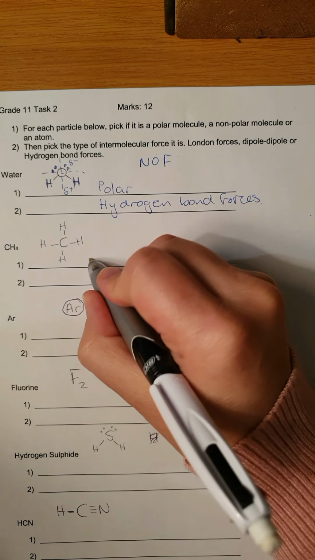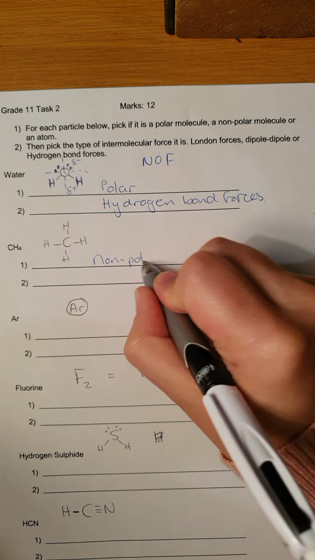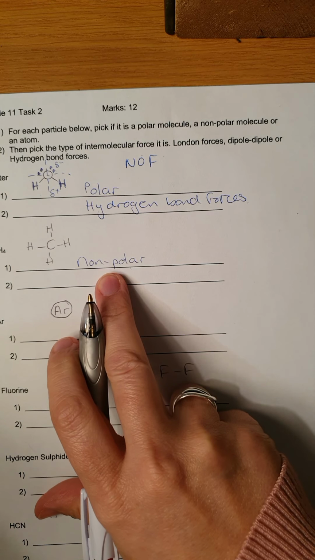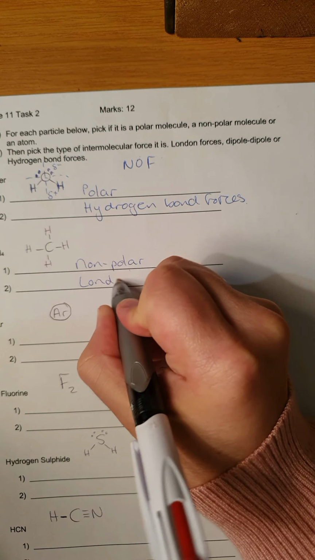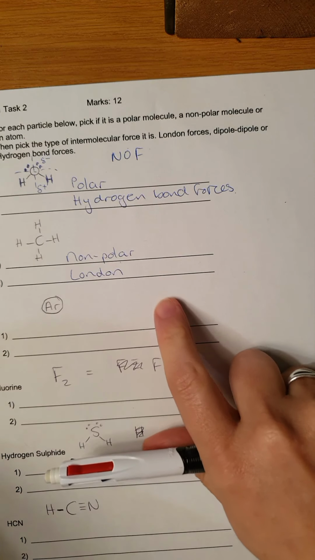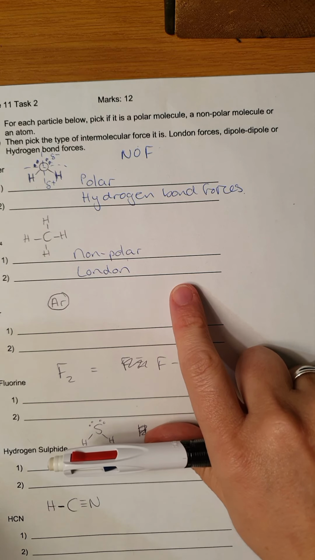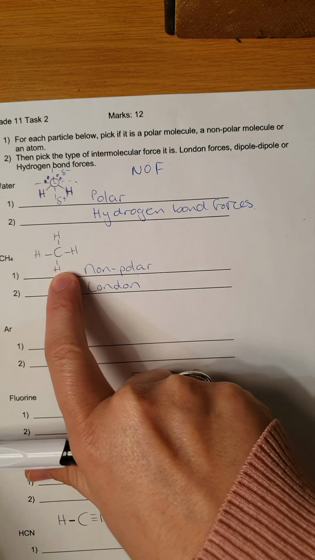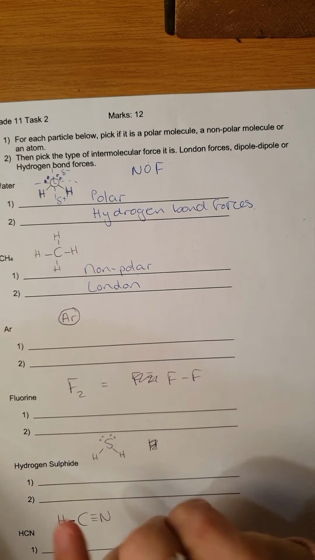So what I wanted you to do was look at methane over here. Methane is a non-polar molecule. You can see it's clearly symmetrical, non-polar. And whenever you have non-polar, you're going to look at your rules and you will see that they are London or London dispersion forces. You can say induced dipole, that also means the same thing, but London's just easier, London forces. What I want to make sure you understand is that just because there's hydrogen here doesn't mean that there are hydrogen bonds.